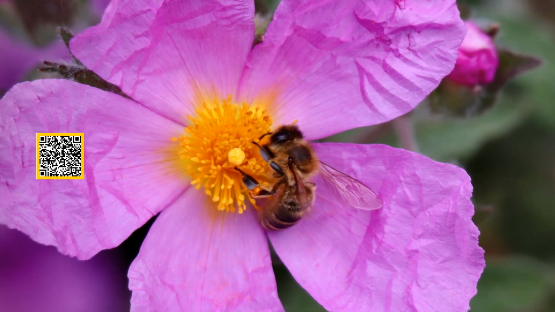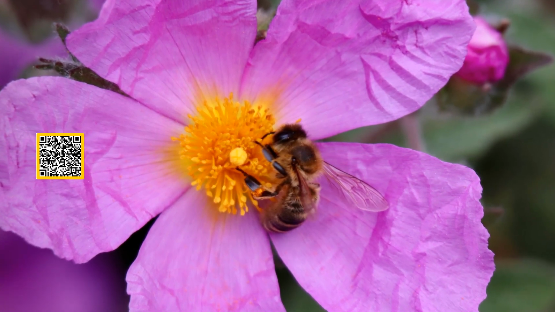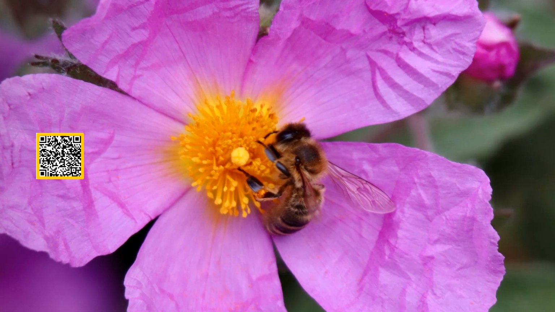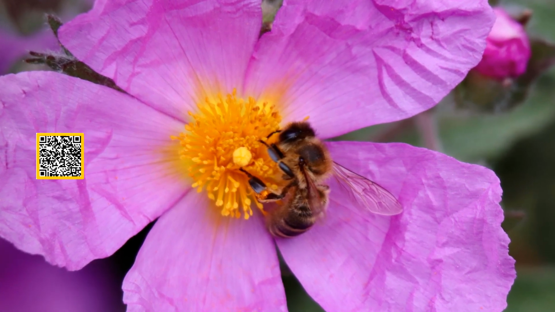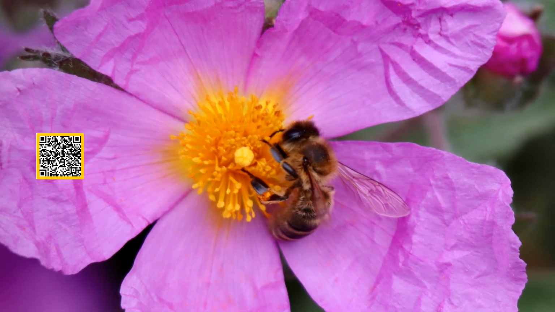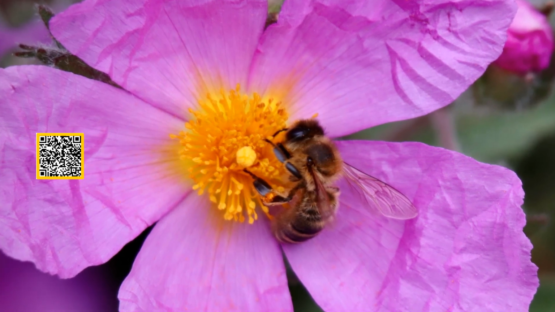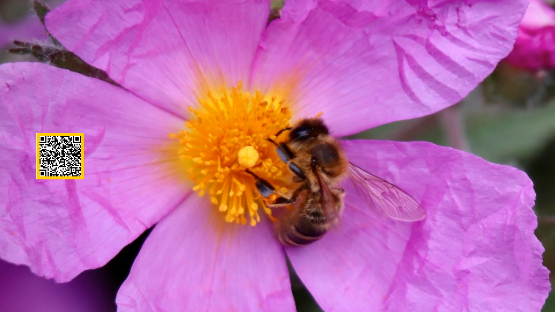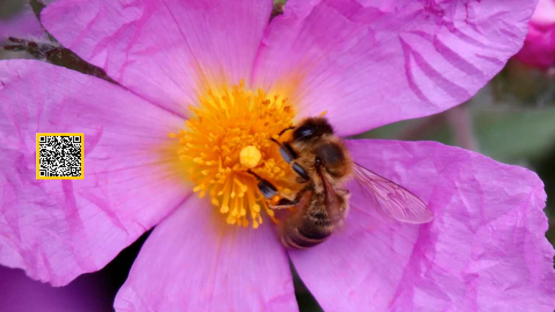9. We need to fix the leak in the pipe to restore the flow of water. 10. The yoga instructor guided us through a series of poses to improve the flow of energy in our bodies. 11. The flow of traffic in the city center was heavily congested during rush hour.